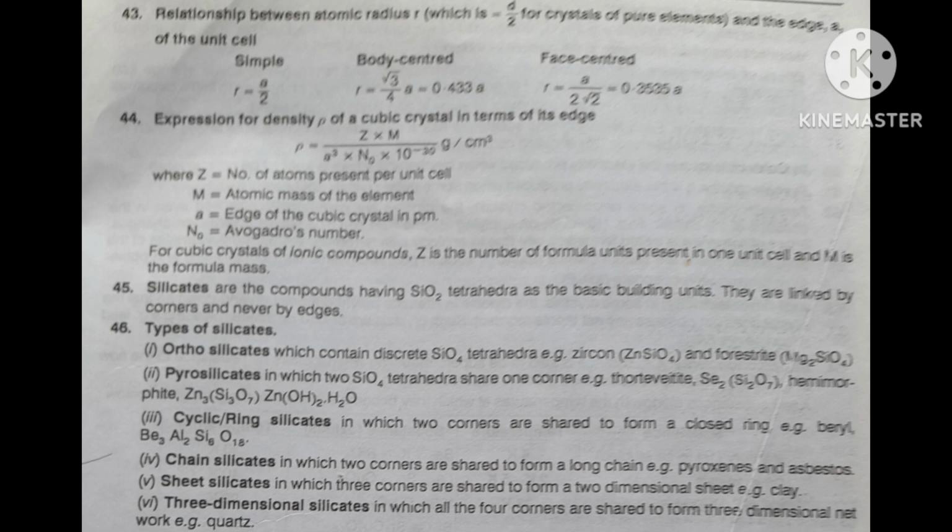The formula is Zn3Si3O7, and with this only, another unit is attached, that is Zn(OH)2 H2O. So first Zn3Si3O7, and the other unit attached is Zn(OH)2 H2O. This is called hemimorphite.